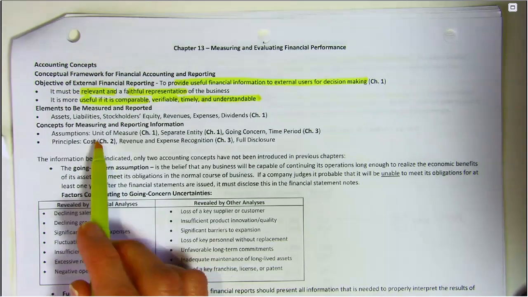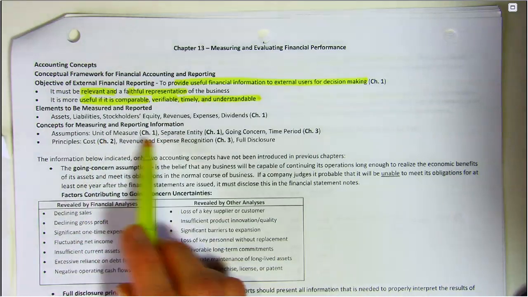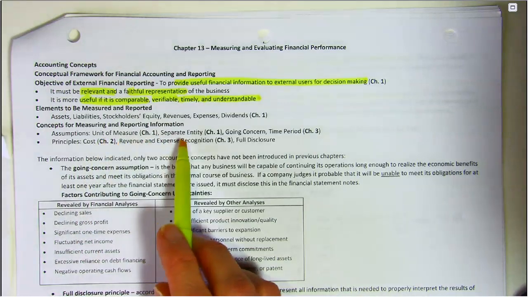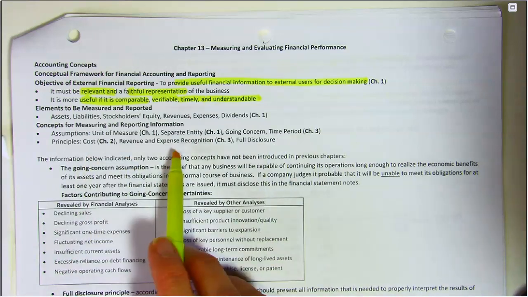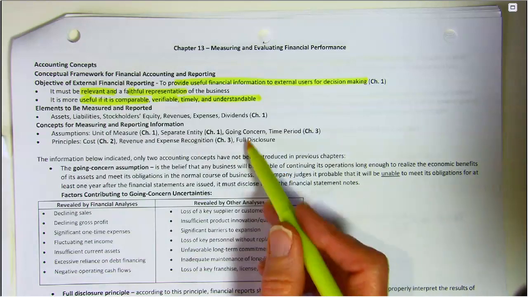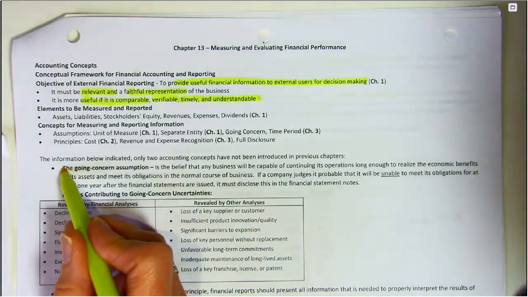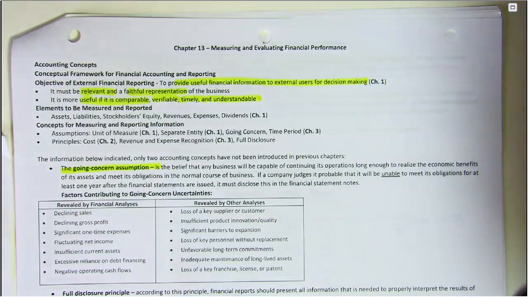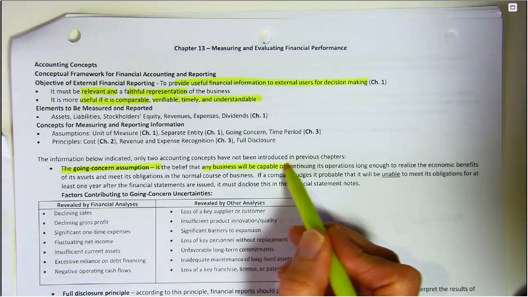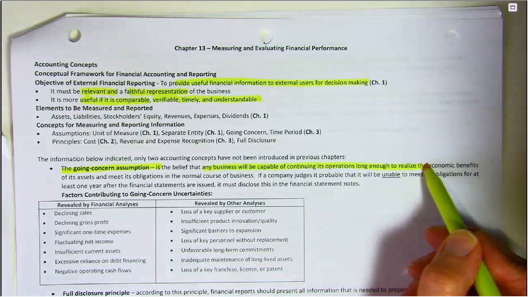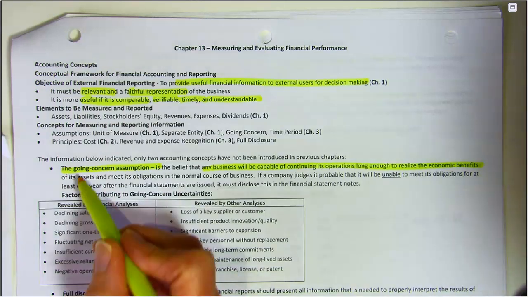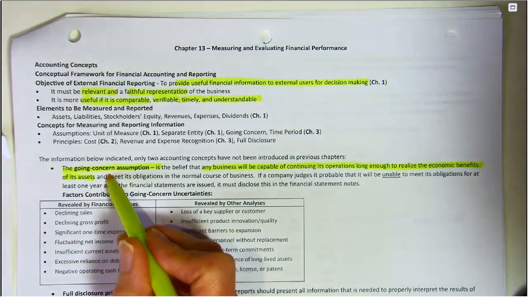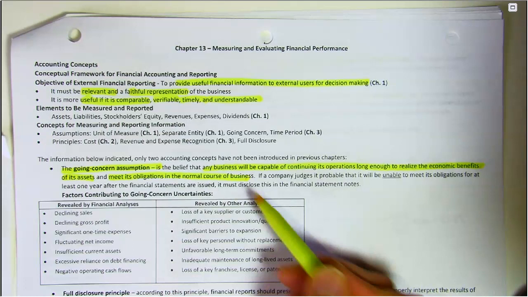Now, we've learned most of these concepts here: the unit of measure, separate entity, time period, cost, revenue and expense recognition, but this going concern concept, really we did not spend much time on it. The going concern concept is the belief that any business will be capable of continuing its operations long enough to realize the economic benefits of its assets and to meet its obligations in the normal course of business.